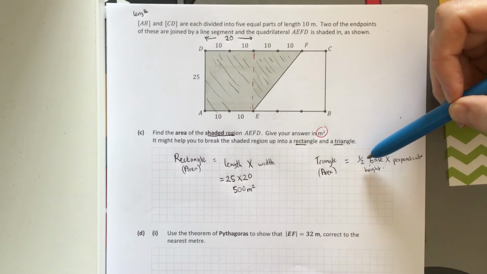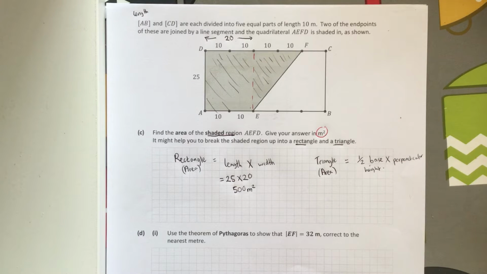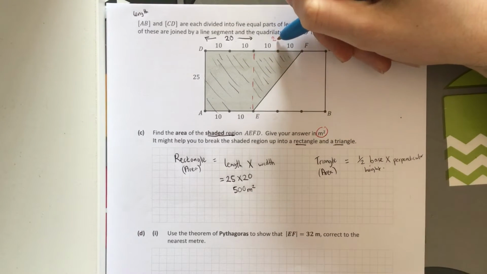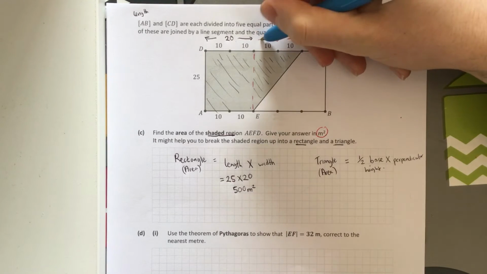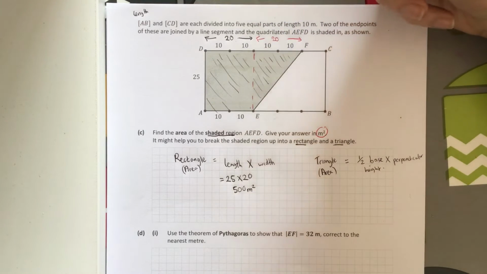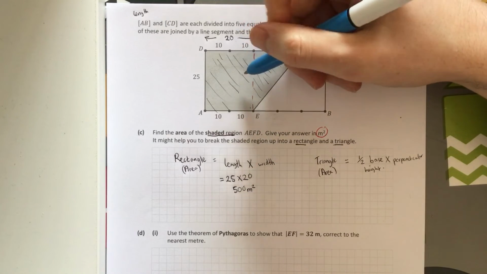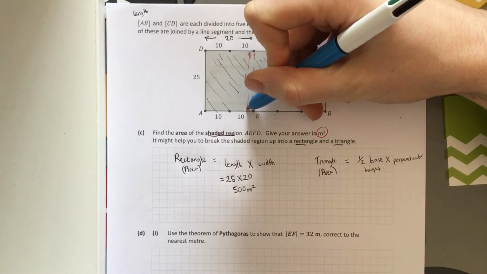The triangle here is equal to half the base by the perpendicular height. For this one, we need to add in a little bit of detail. Straight away, I would say that this length from this endpoint to this endpoint is going to be 20, 10 plus 10. And also, we should be able to figure out that the length here, or you might call it the base, is 25. So 25 from here to here.